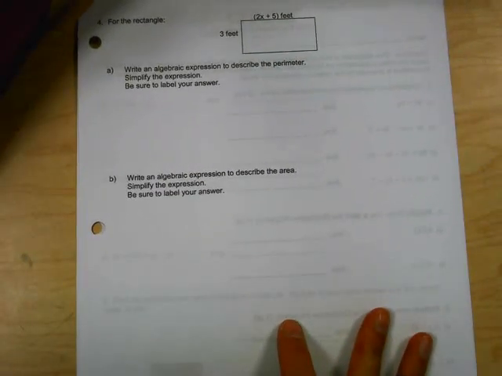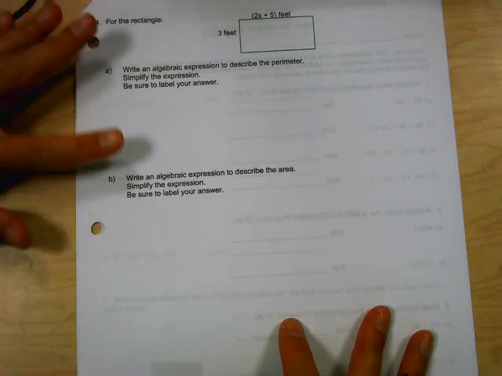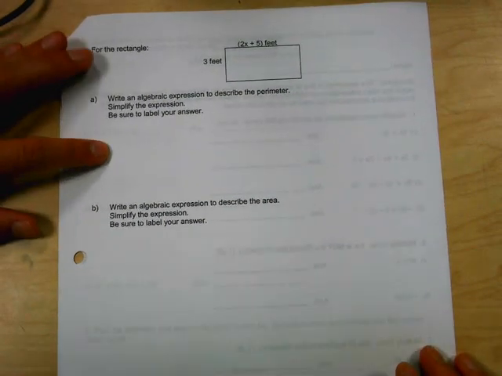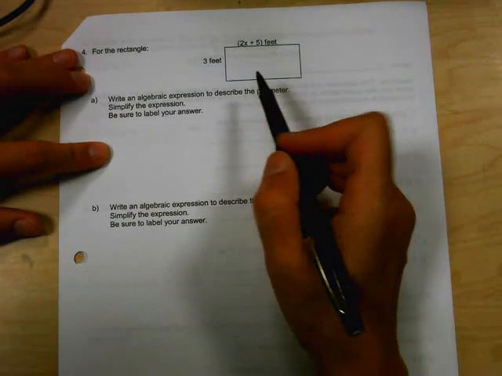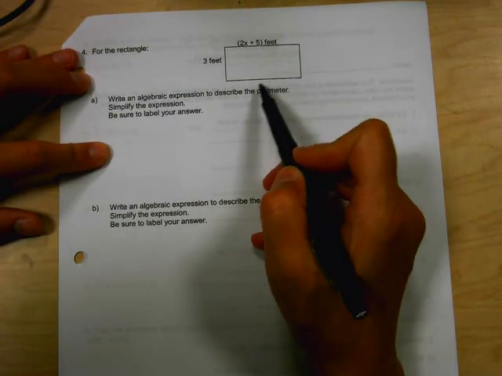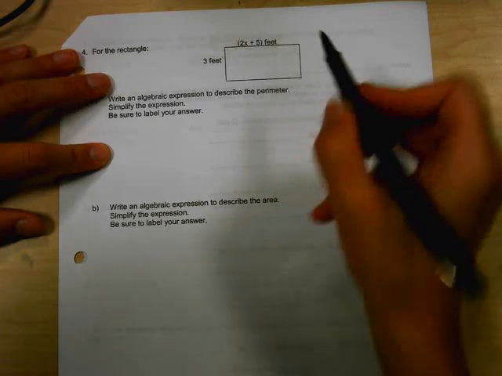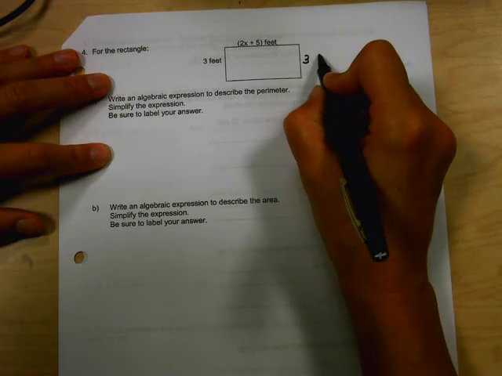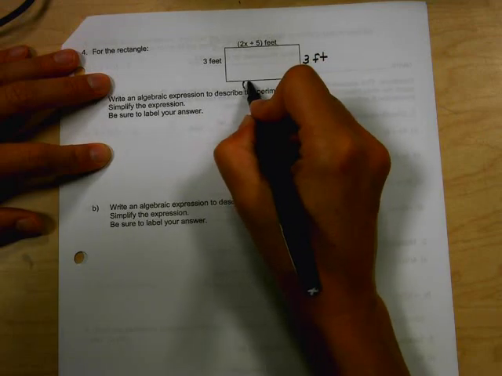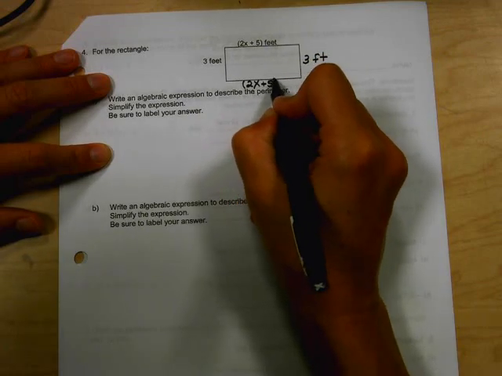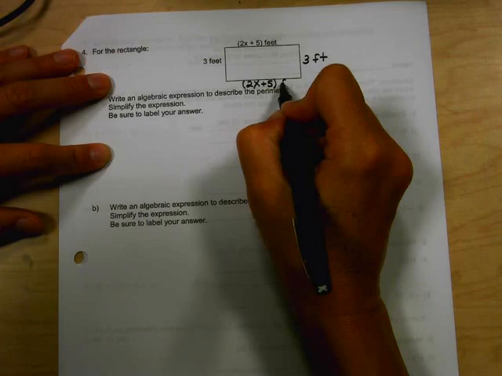And the last piece is just an application. You have a couple like this in your assignment, and I'm going to fill in those numbers for you in a minute. So they would like you to write an algebraic expression for perimeter. Now we remember perimeter means adding up all of the sides. So let's go ahead and write down, since it's a rectangle, what all of the sides would look like.